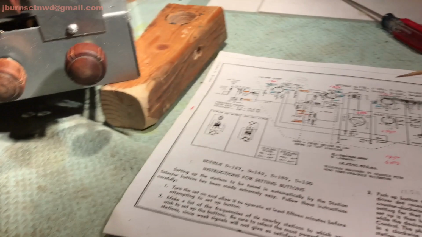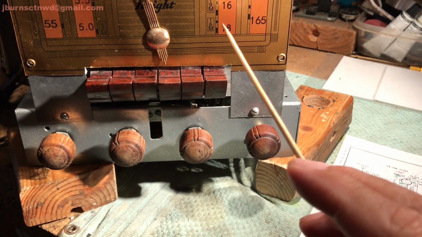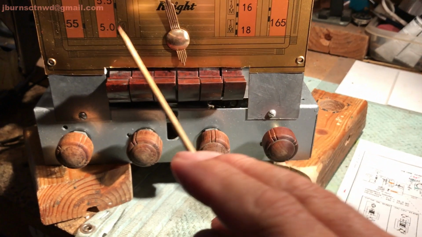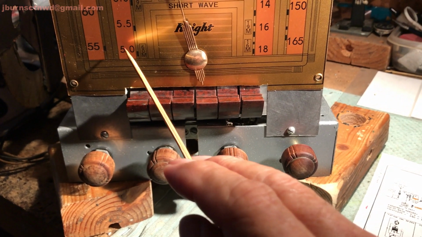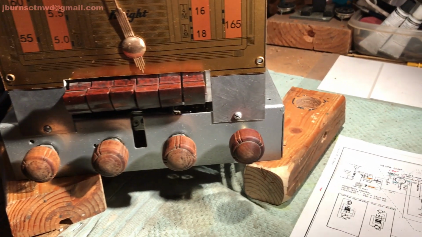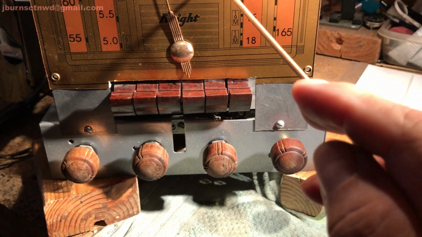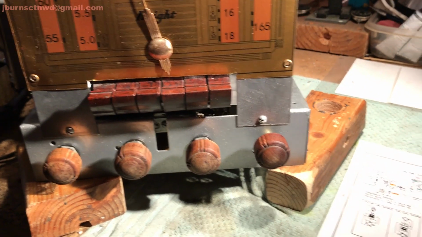I was hoping to find WWV at 15 or 10 or 5. I did run across one at 5, but it was more like about 5.1. This one up here is coming in at 11. I never did hear anything at 15.